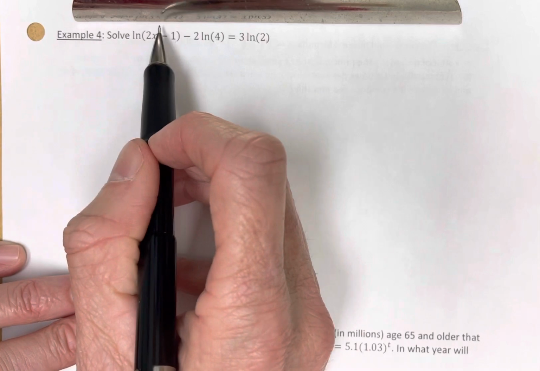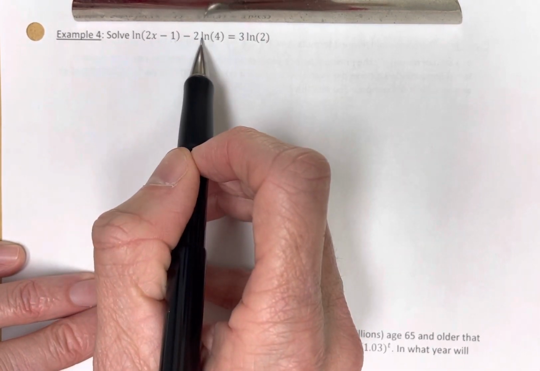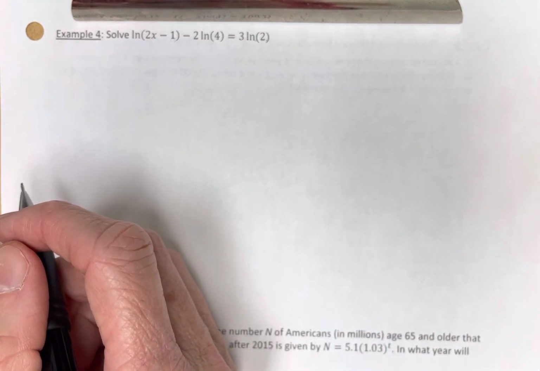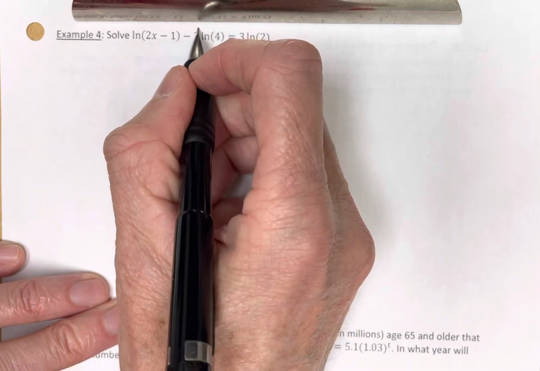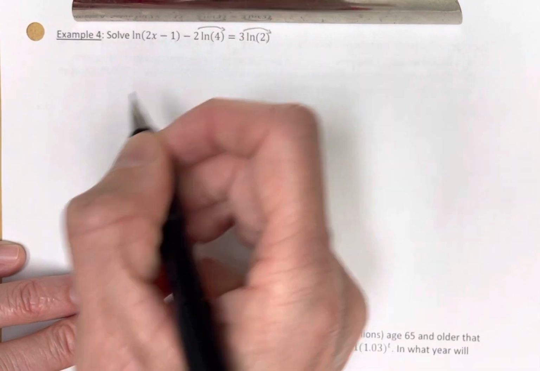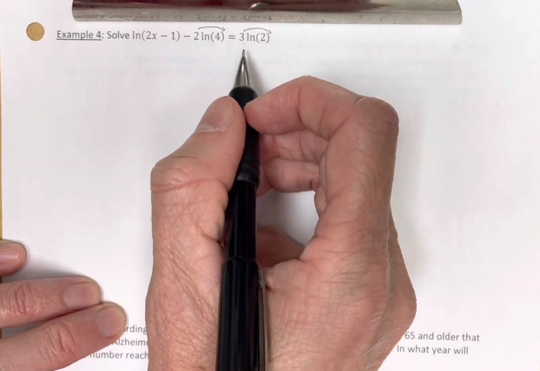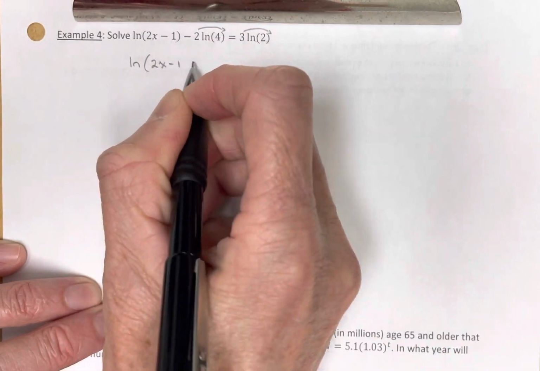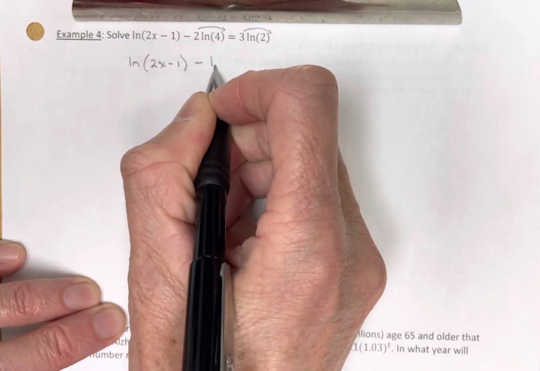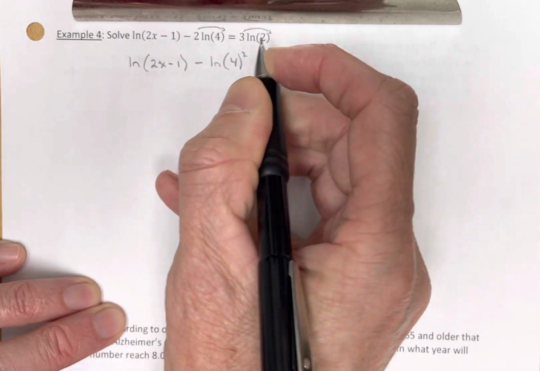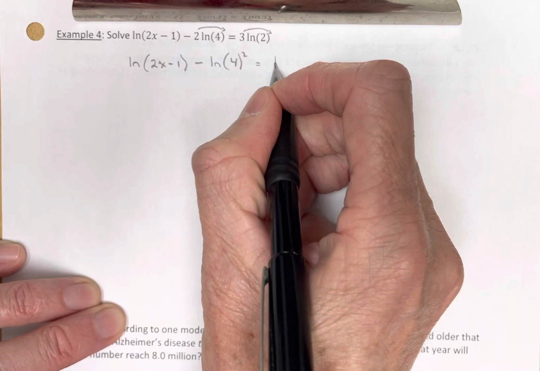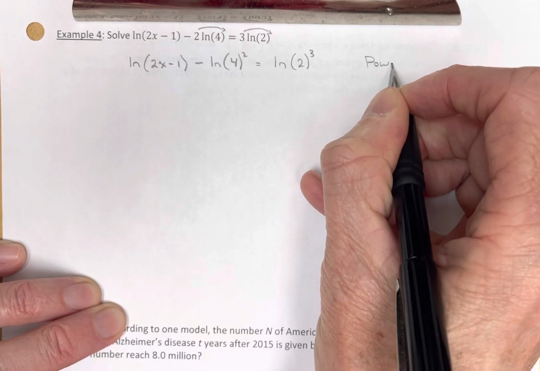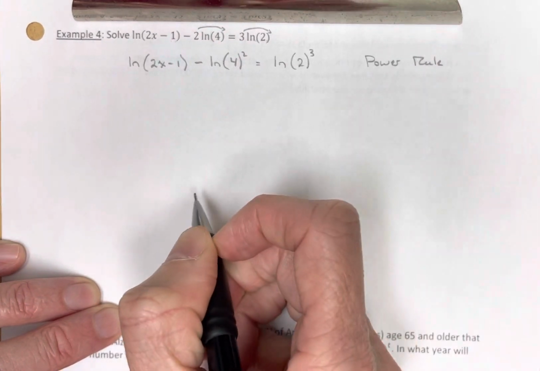So if I can get the left side down to 1 log, I could then use the equality property of logs and just drop the logs and get right to an algebra problem. Well, first, let's take care of these powers. So we use the power rule to get these powers out of the way. So I have the natural log of (2x minus 1) minus the natural log of 4 squared, and that's just a number, is equal to the natural log of 2 cubed. And again, this is our power property or our power rule.